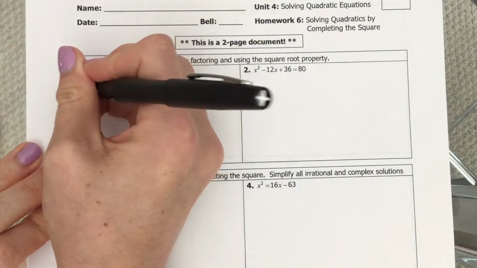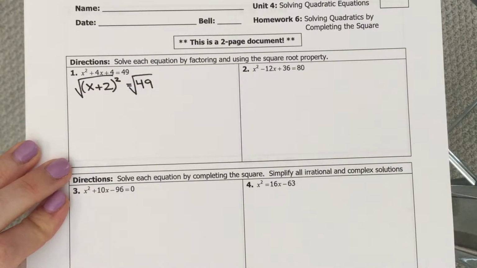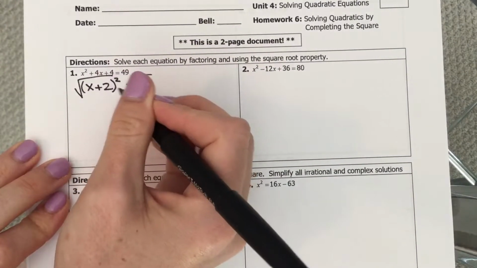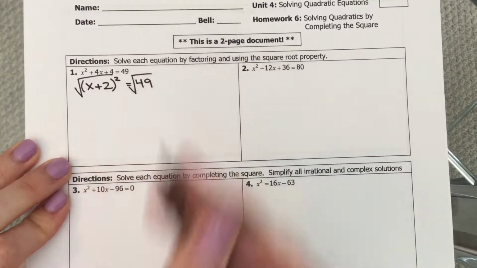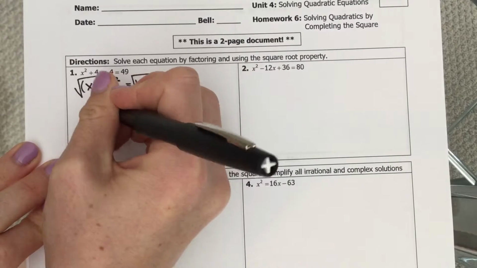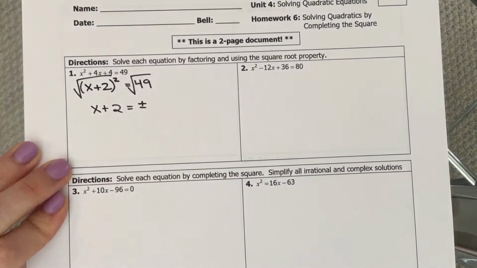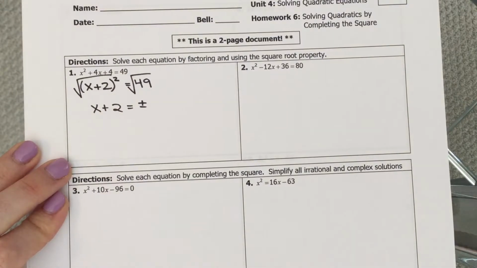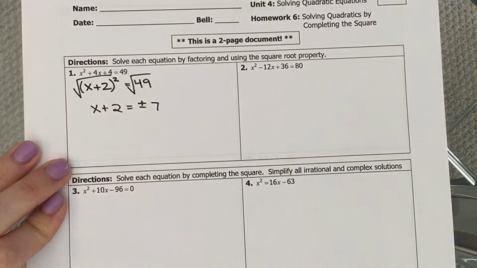The next step would be to take the square root of both sides, just like we did a couple days ago. Just like with x squared, if you take the square root, you just get an x. If I have x plus 2 squared, when you take the square root, you just get x plus 2. When you're solving by square rooting, remember to always include a plus or minus. And this one happens to come out evenly. The square root of 49 is 7.